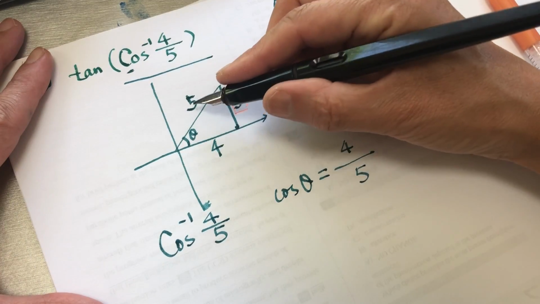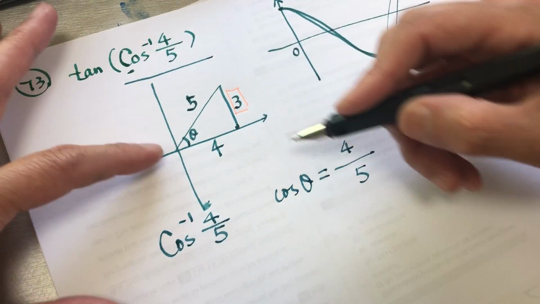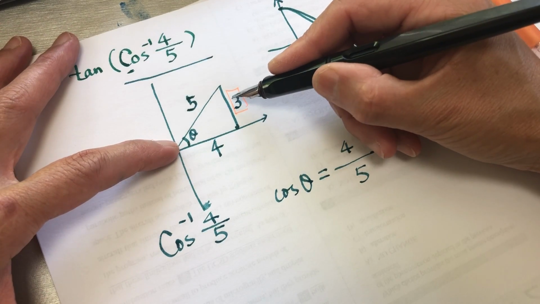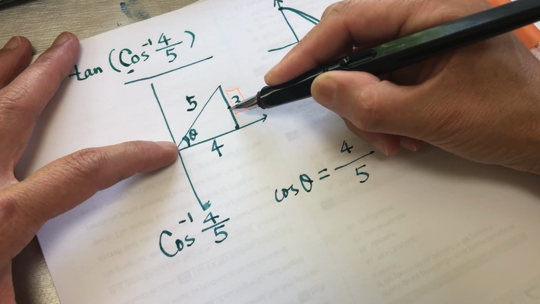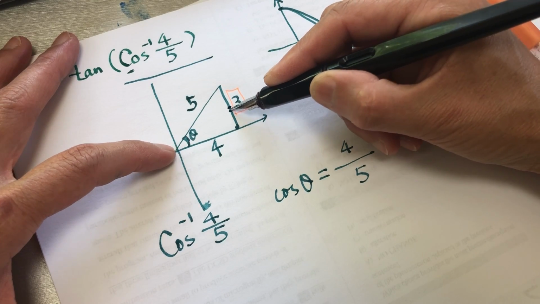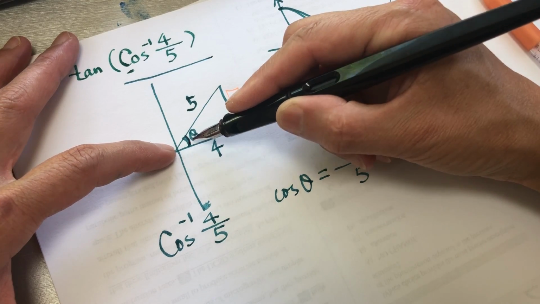Through this value, we can figure out the opposite side of the angle theta.